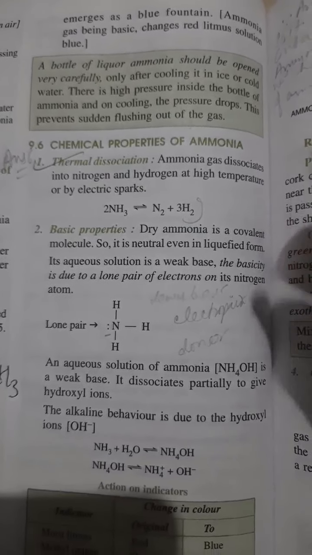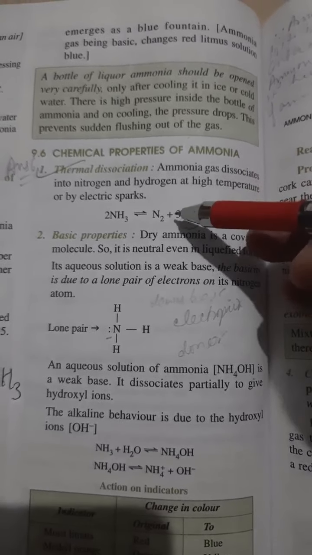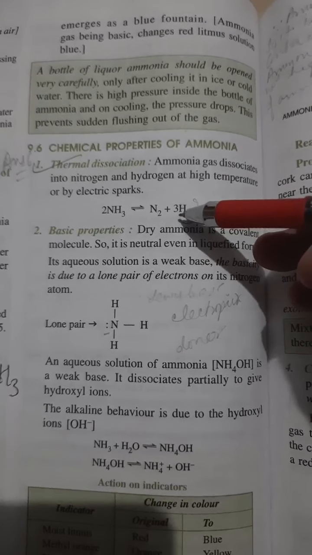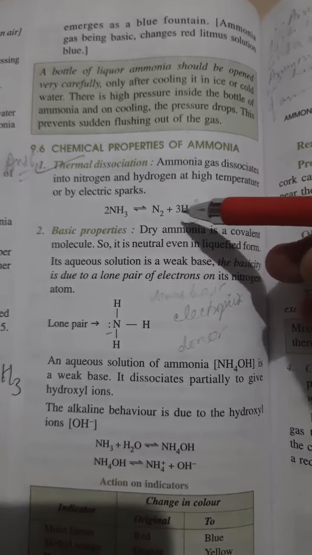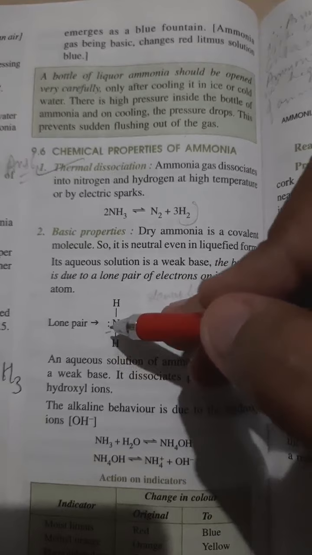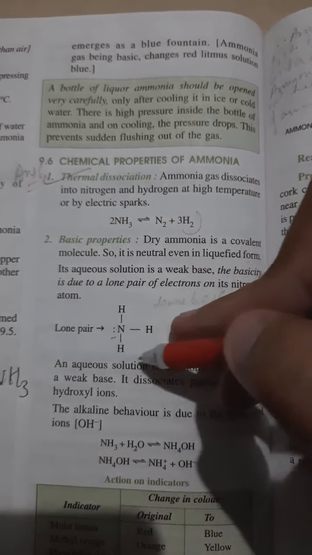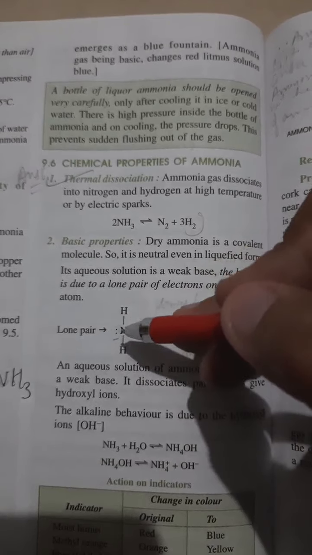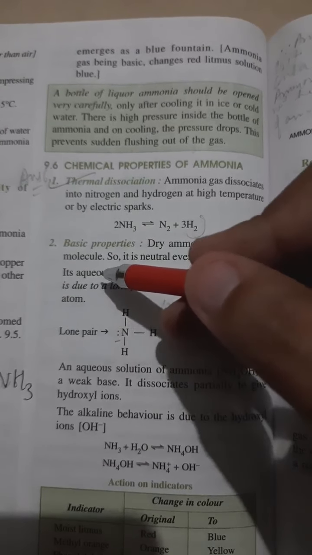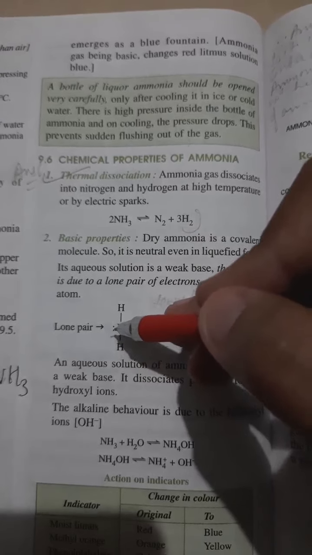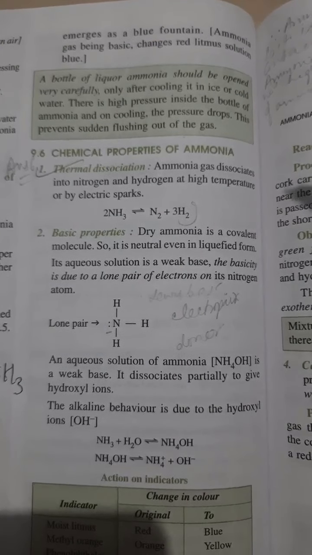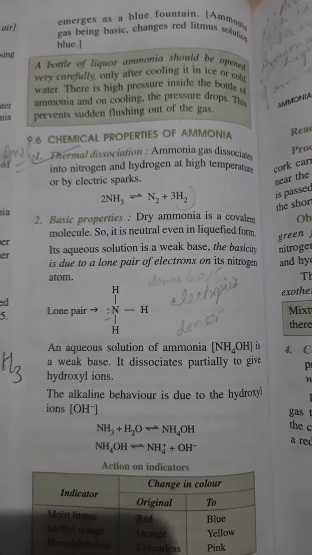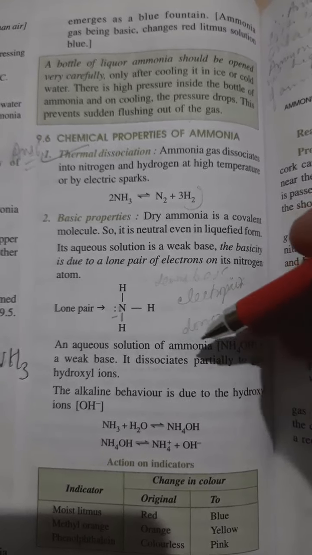Now we are moving towards the chemical properties of ammonia. Thermal dissociation: we have discussed this reaction in the previous video also, that on thermal dissociation, the gas will convert back into nitrogen and hydrogen. We have already discussed this lone pair also, that ammonia will help H positive by donating both of its electrons to H positive and making one coordinate bond. However, the three bonds present here act as covalent bonds. An aqueous solution of ammonia is NH4OH.